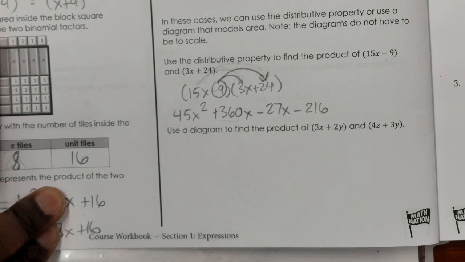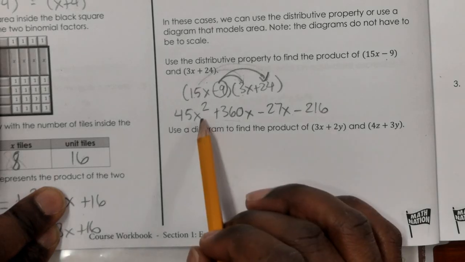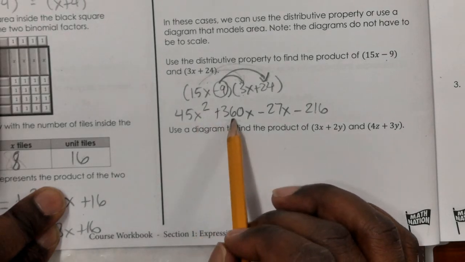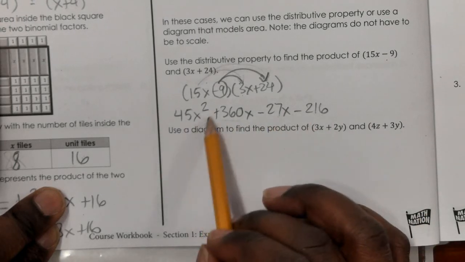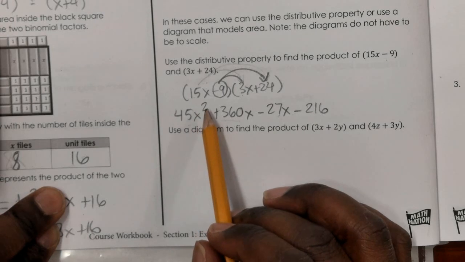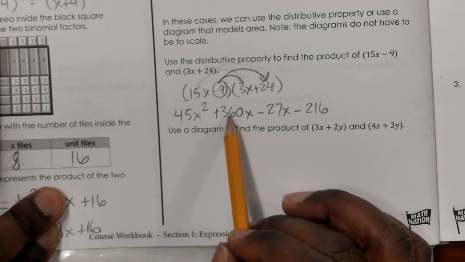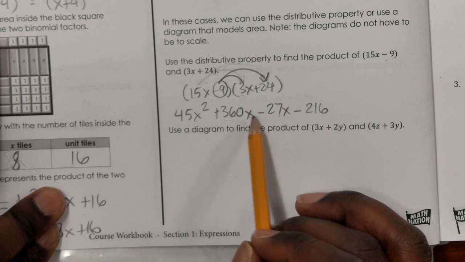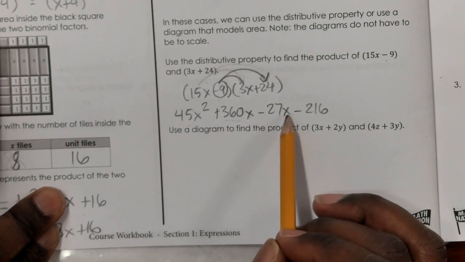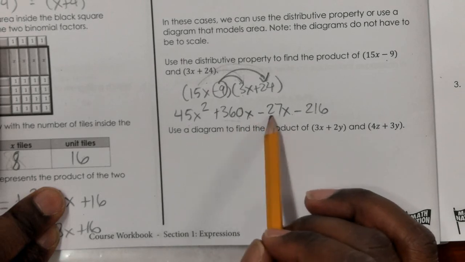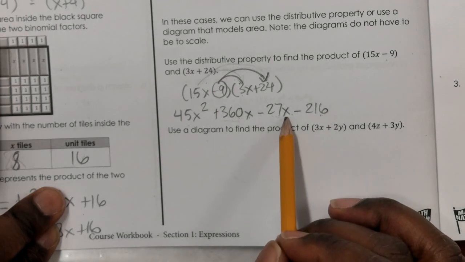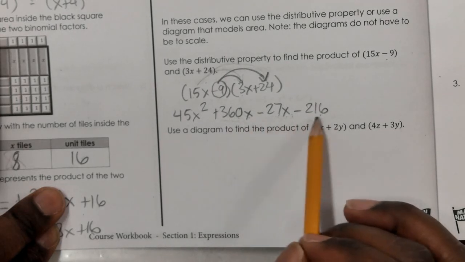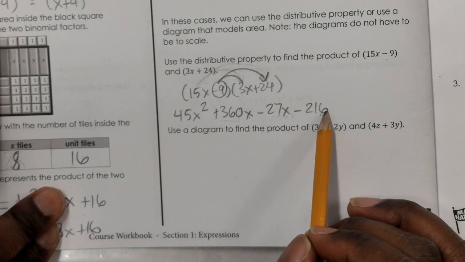Now we look to see, can we combine any like terms? Well, this is an x squared. In your other terms, you don't have any x's raised to the second power. So this one stays by itself. Here you have 360x and minus 27x, so those two terms are like terms. The 360x is not a like term with 216, neither is the negative 27x, because this one has a constant and this one has two x's.